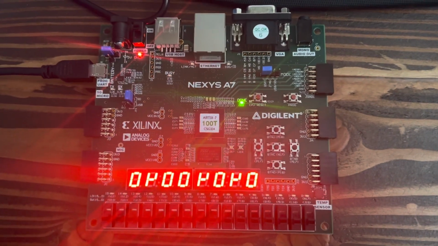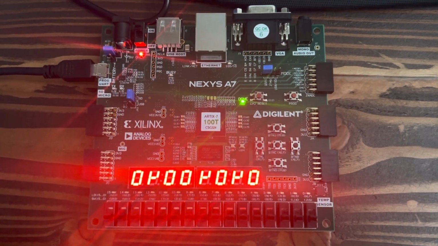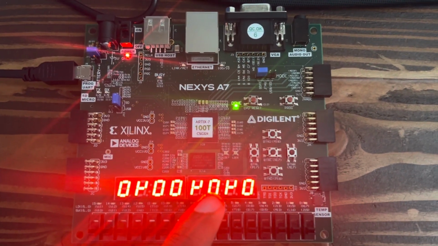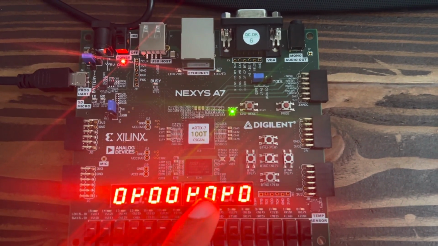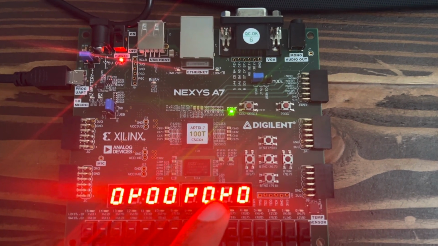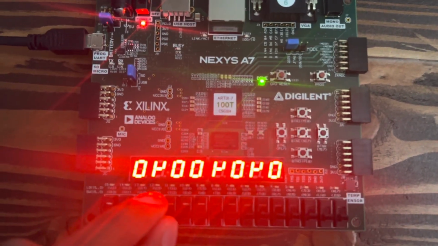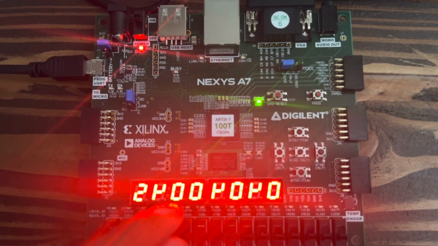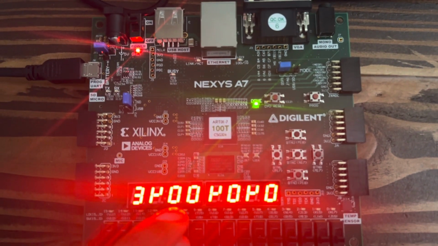Hello, so this is the hardware demo for Lab 7 for Group H. The purpose of this demo is to show how the ALU calculator works. It takes two numbers and then does addition, subtraction, or multiplication, which is determined by this number here. As you can see, 1 is addition, 2 is subtraction, and 3 is multiplication.